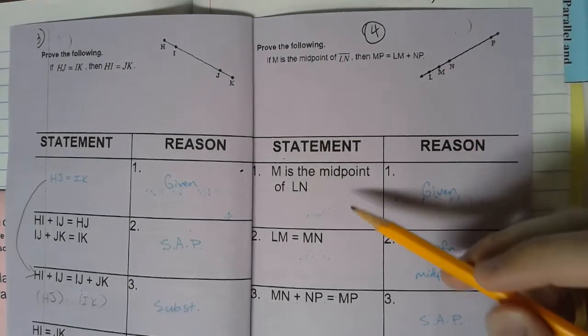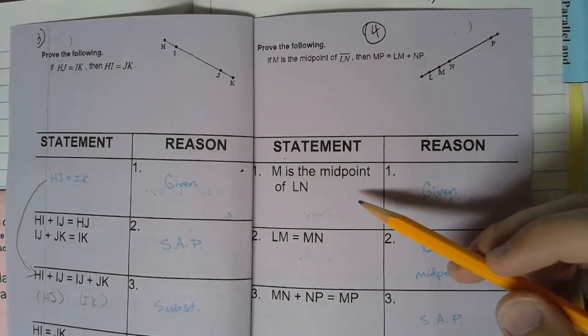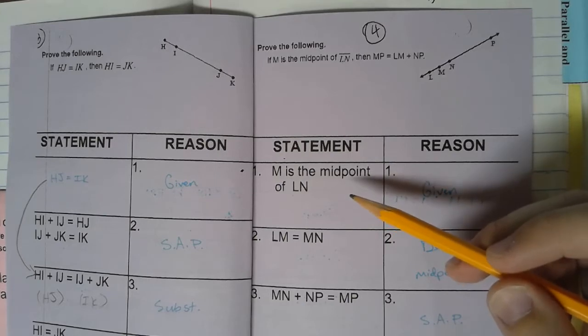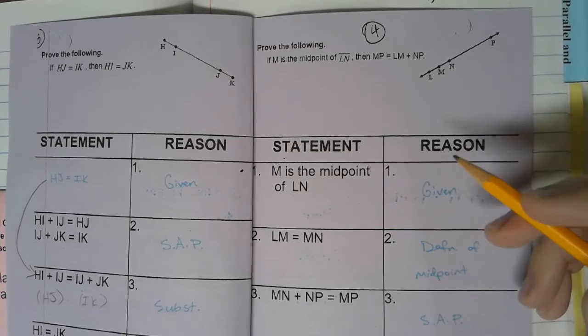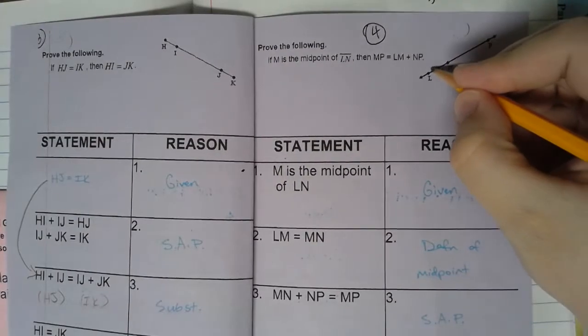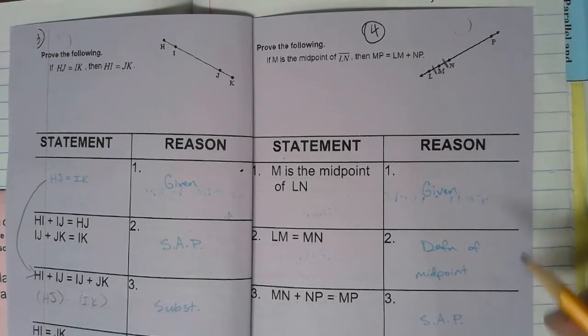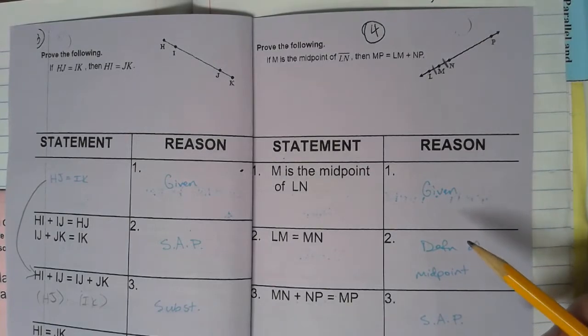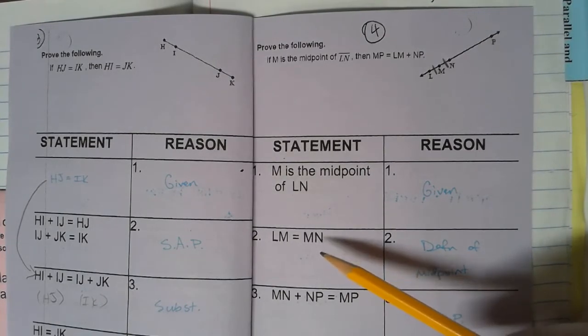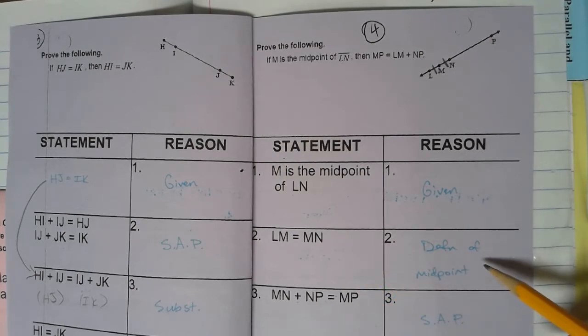Okay, so now knowing this fact that M is the midpoint of LN, we have to ask ourselves, what does a midpoint create? A midpoint creates two segments that are equal to one another. So if M is the midpoint of LN, then we can say that these two segments that are created, LM and MN, are equal to one another. And that's going to be our second statement, that LM equals MN. And we have this statement by using the definition of a midpoint.